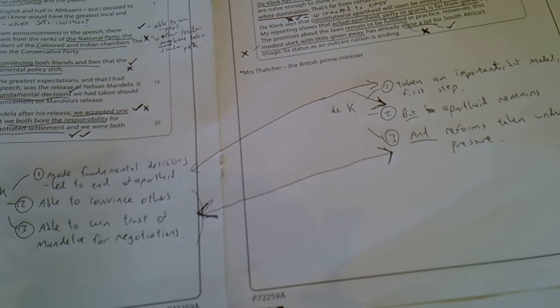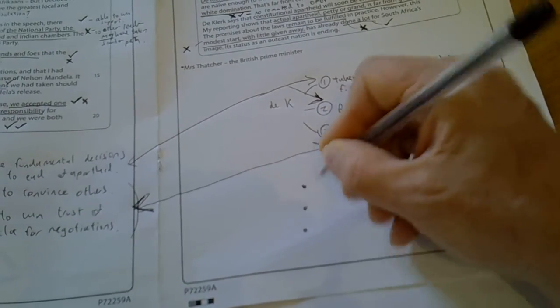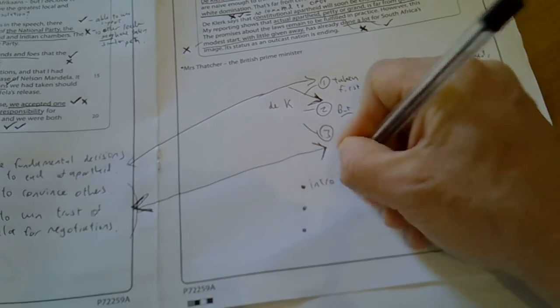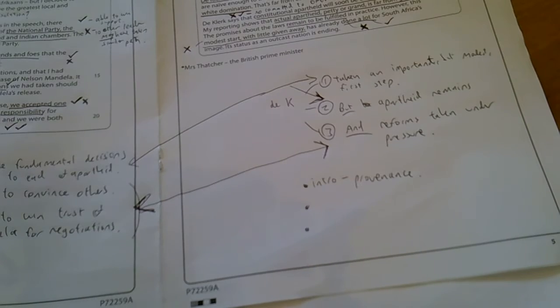And then, when it comes to writing it up, I'd suggest really a three-part essay. So I would have an introduction where you talk about the provenance, what is useful about what the sources are, who wrote them, when, and so on. Get those points done and out of the way. Where you do these doesn't matter.